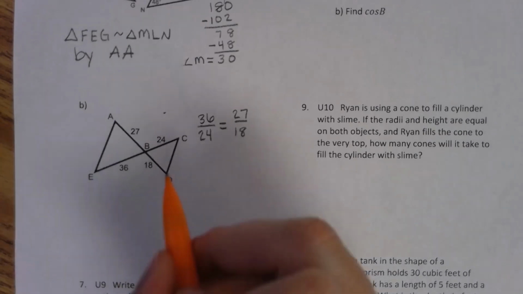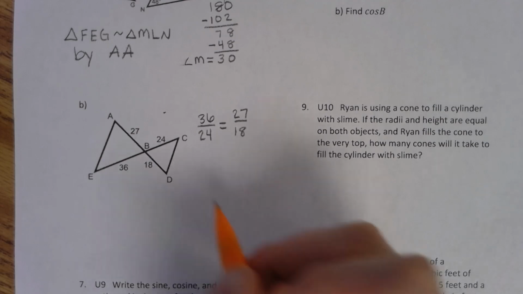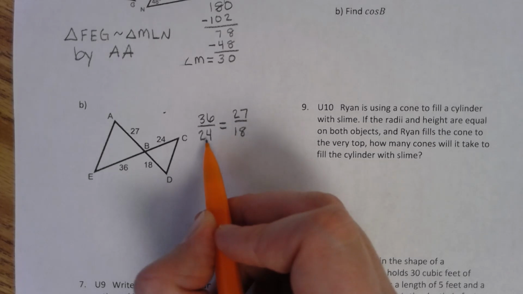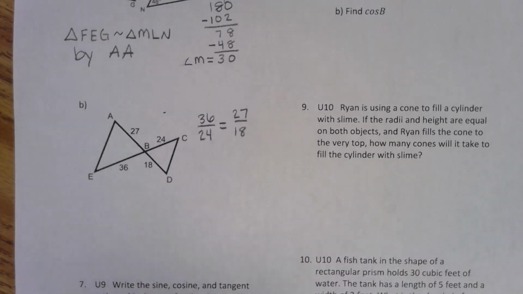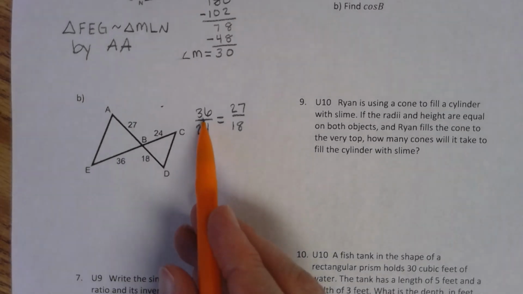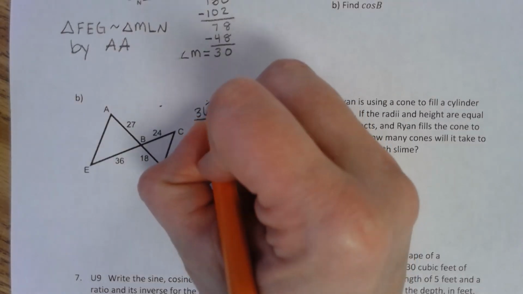So we will want to reduce these fractions. We could divide by 6. I really think we can reduce even further. Yes, 36 and 24 are both divisible by 12.